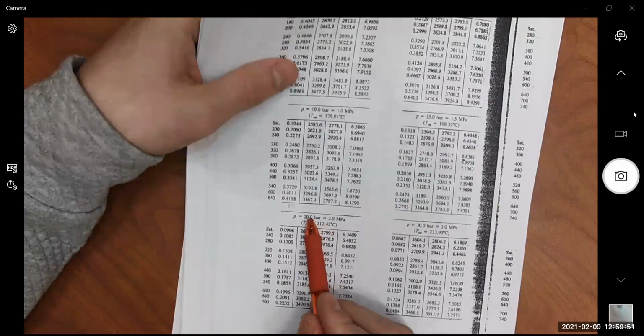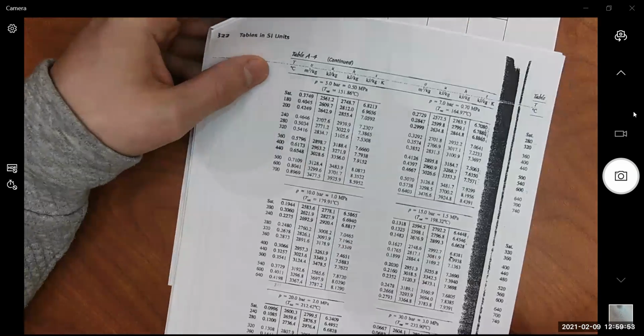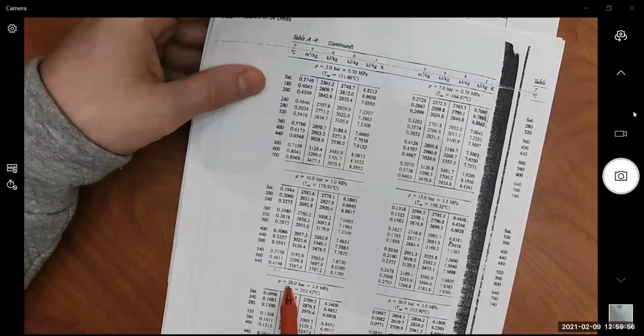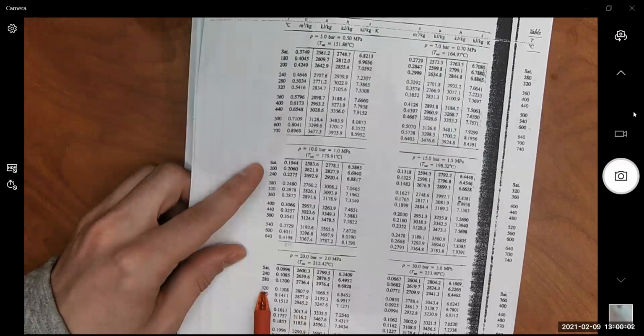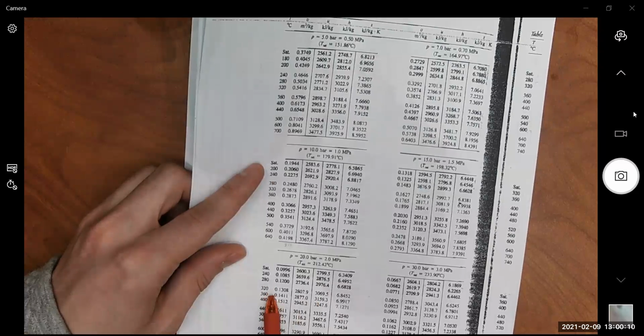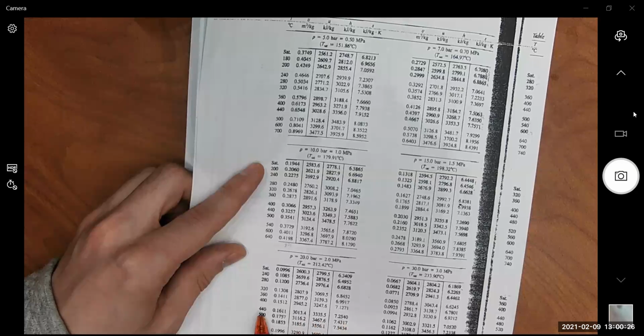20 bar. 320 Celsius. You read the values. As you can see, you don't have all the temperatures here. If you had 323.8, what would you do? You would do linear interpolation. Okay, you will interpolate each of these columns: specific volume, internal energy, enthalpy, and entropy.